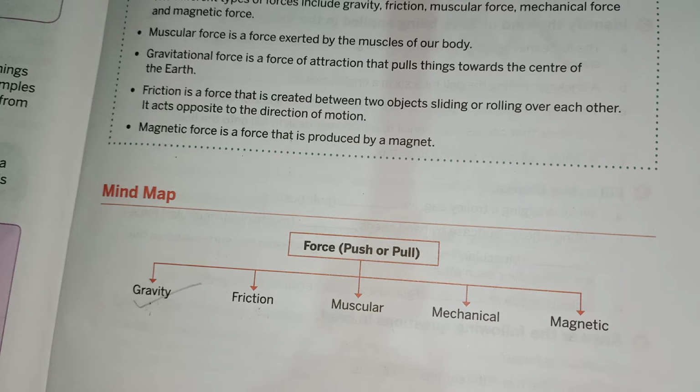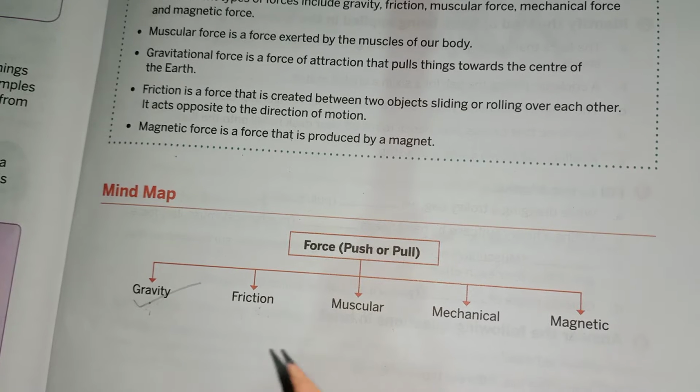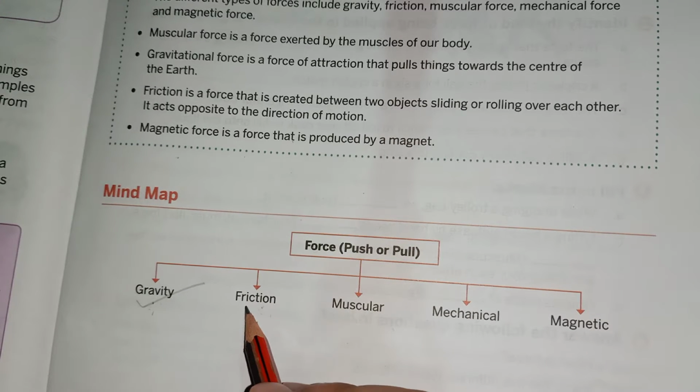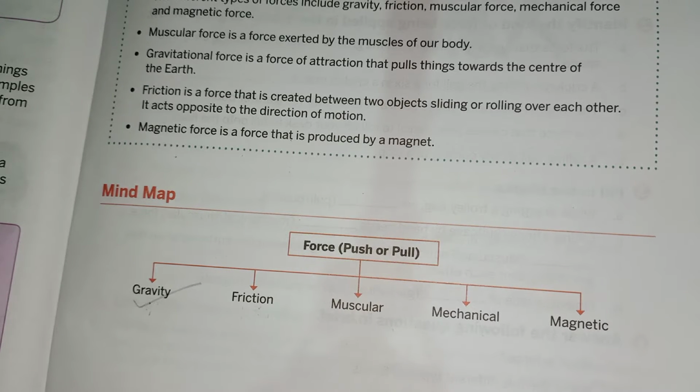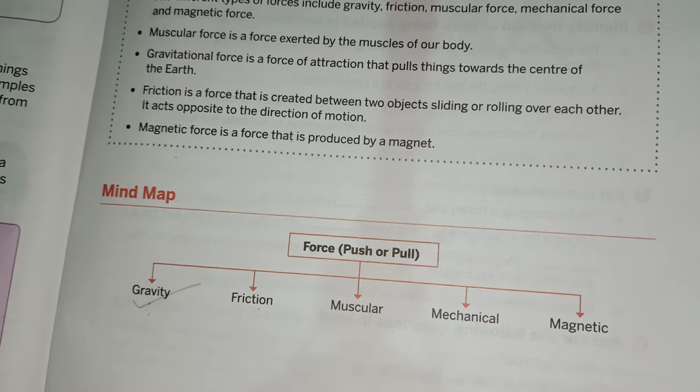In our today's class, we are going to learn about another type of force, which is called friction or frictional force. So let us see what this friction or frictional force means and how this frictional force is applied in our everyday life.